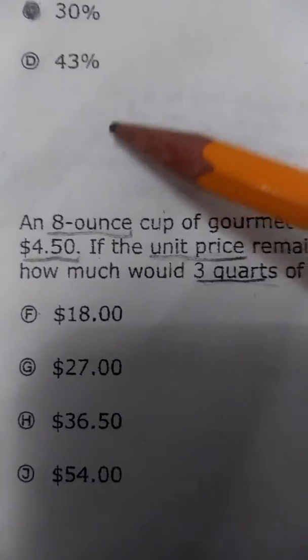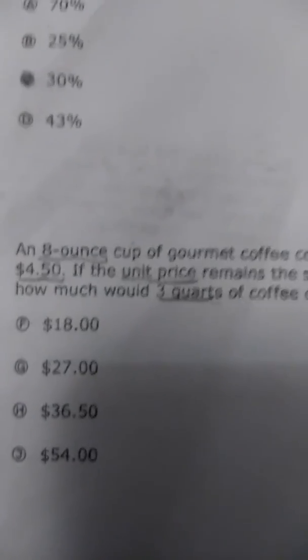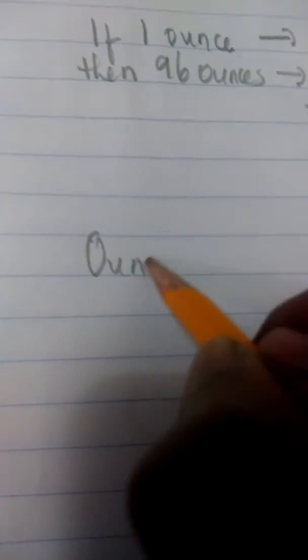Okay, so let's look at a different way to solve this, okay? So we have these variables. We have ounce, we have the cost, we have quarts that we can convert to ounce. We can also use proportions to solve this, okay? So I'm going to set up my proportions. I have ounce, scholars write this down, ounce over ounce is equal to cost over cost. This is a different way to do it, okay?